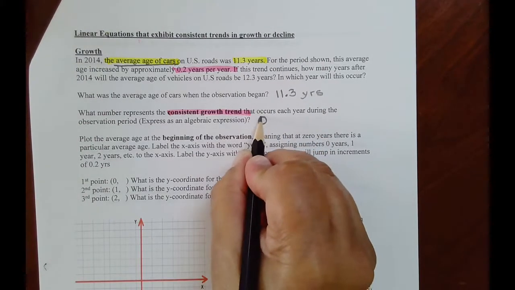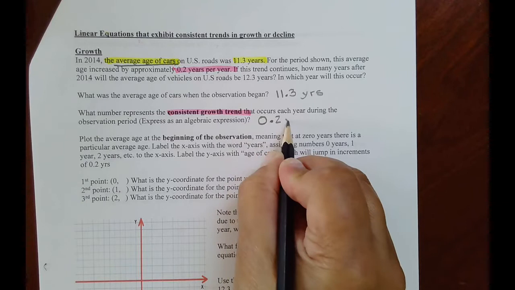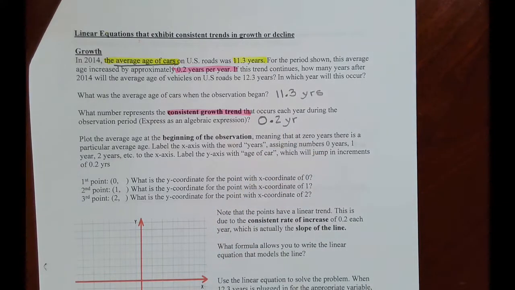Okay, so that would be the 0.2 years each year. Plot the average age at the beginning of the observation, meaning that at 0 years there's a particular average age. Label the x-axis with the word years, assigning 0, 1, 2, etc. to the x-axis. So they're kind of giving you the scale that you're going to use on the x-axis.